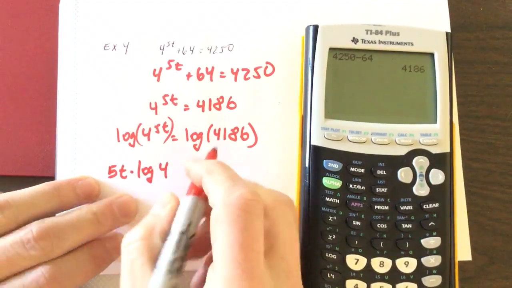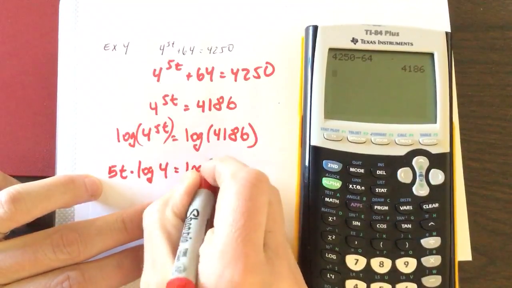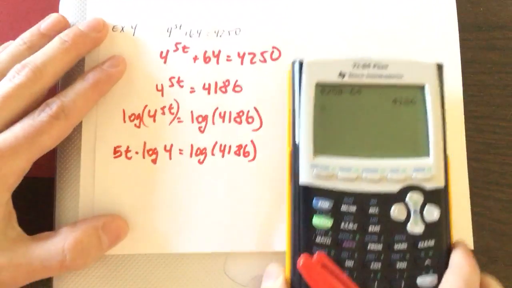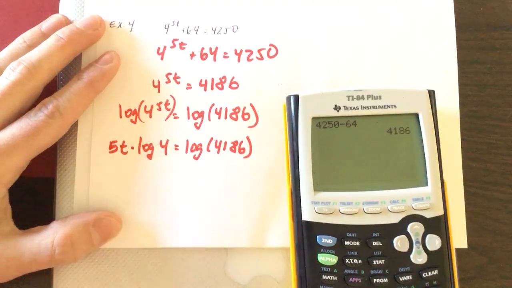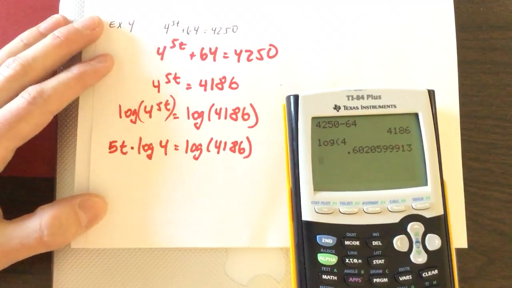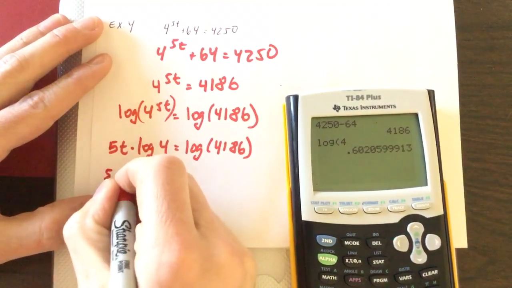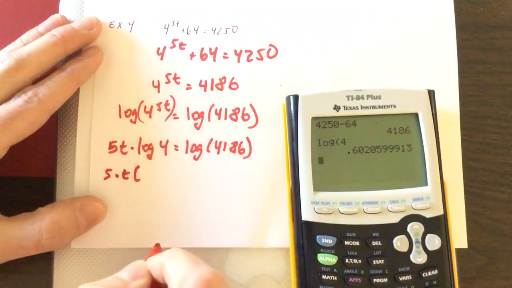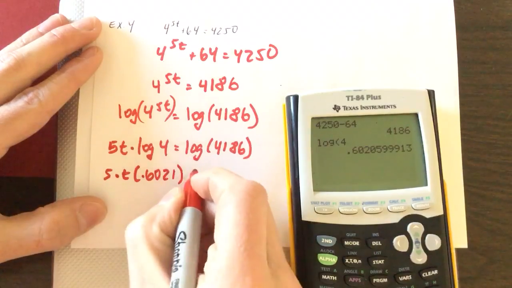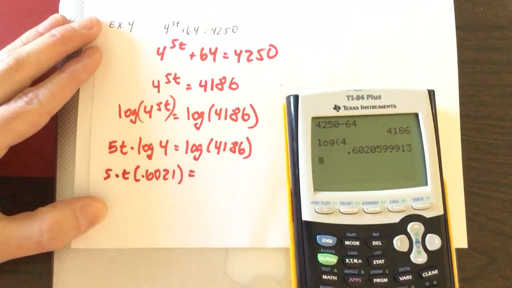That's just going to be some number, equals log 4186. Just some number. So I can evaluate, log 4 is 0.6021. So this is 5 multiplied by t multiplied by that value, equals the log of that.